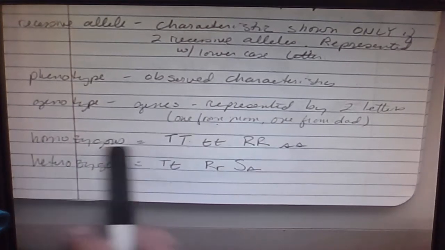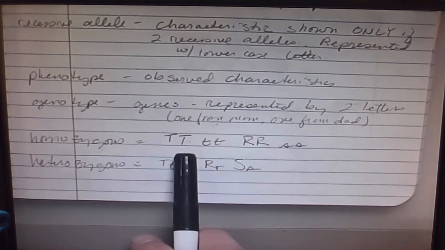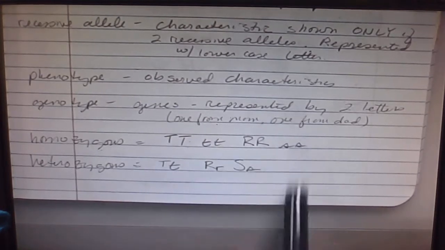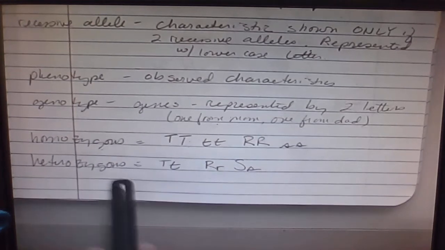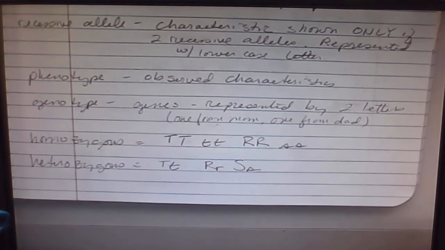Homozygous, that means the same. So we have the same letters in the genotype, whether it's capital letters or lowercase letters. They're both the same. Heterozygous means we have one of each, one capital and one lowercase.